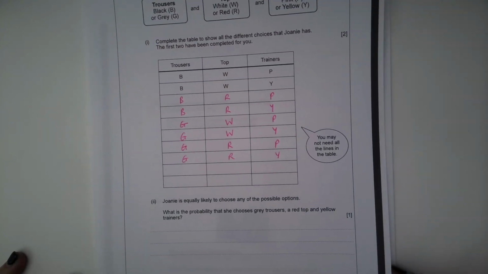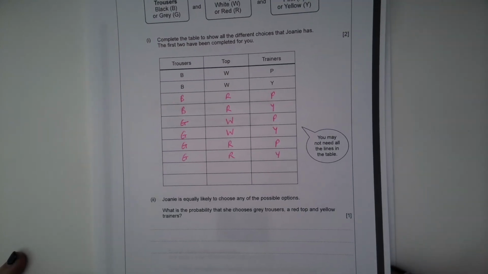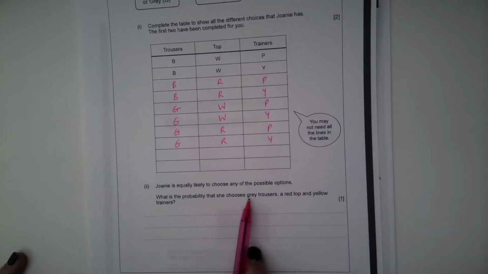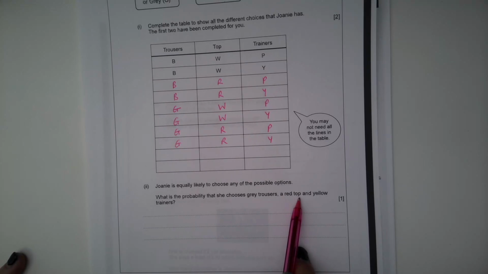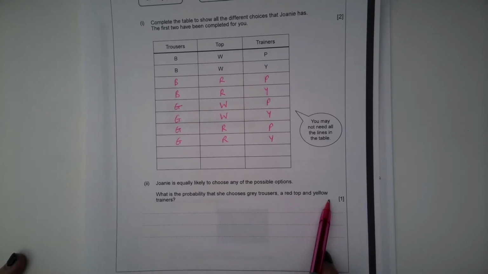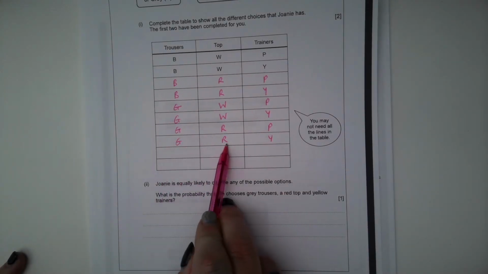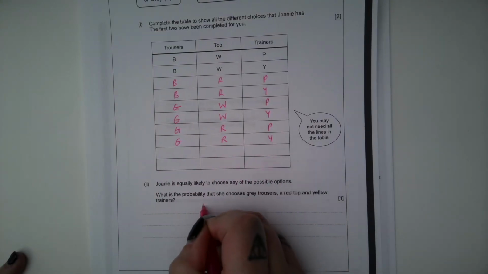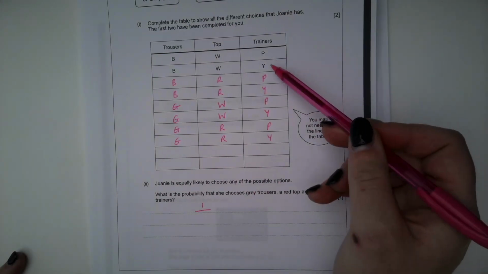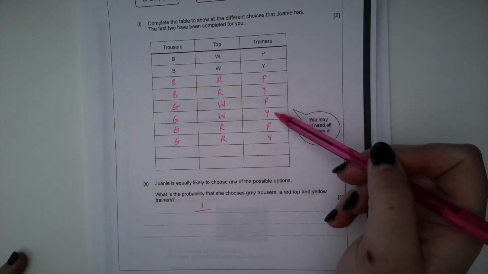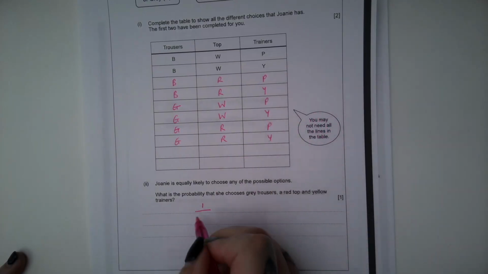Part 2. Joni is equally likely to choose any of the possible options. What is the probability that she chooses grey trousers, a red top and yellow trainers? So grey trousers, red top, yellow trainers is one option out of 1, 2, 3, 4, 5, 6, 7, 8. So the probability is 1/8.